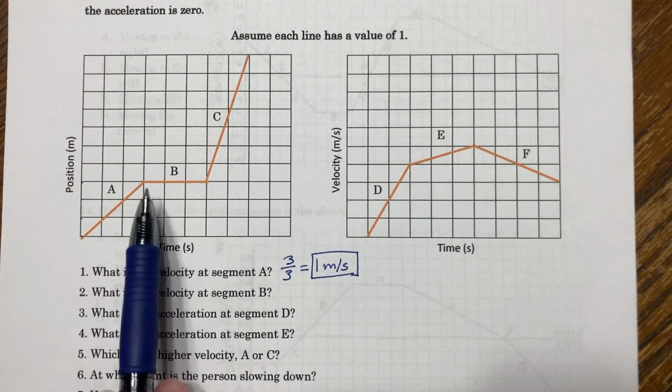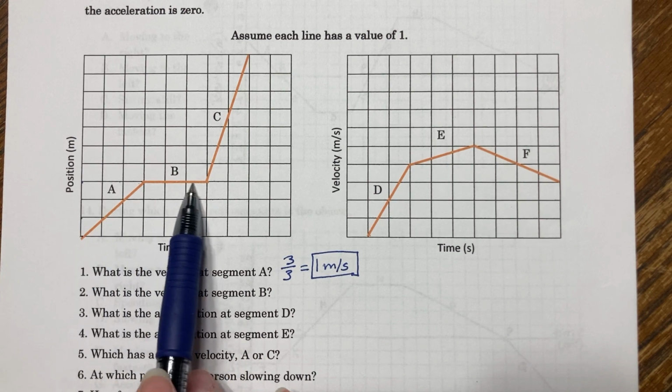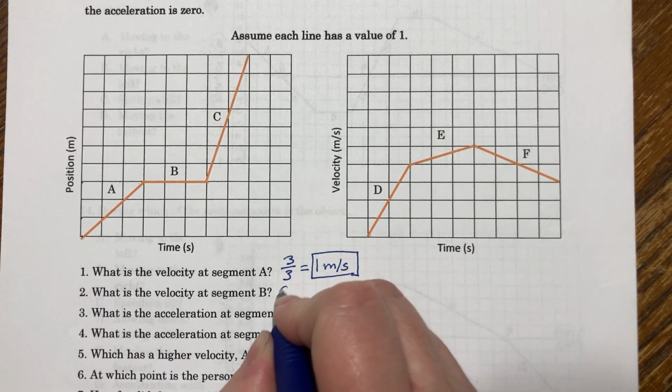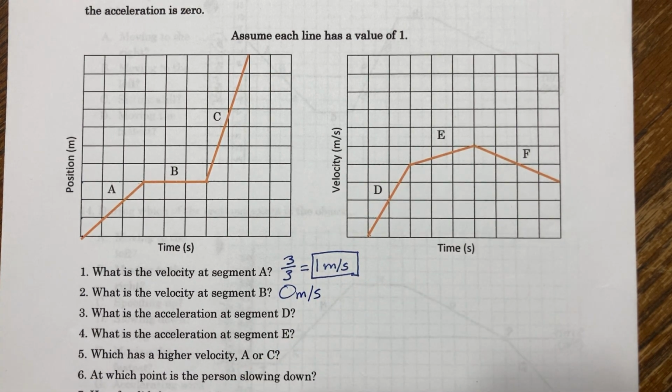Velocity at segment B. If I look at B, I am not moving because my position is not changing. And what that means is that I have no velocity. So if my position is not changing, then my velocity is 0. We'll put a unit on that. Acceleration at segment D.